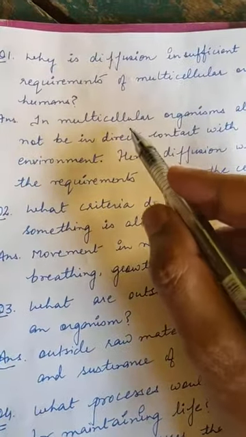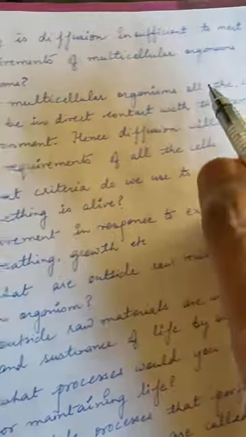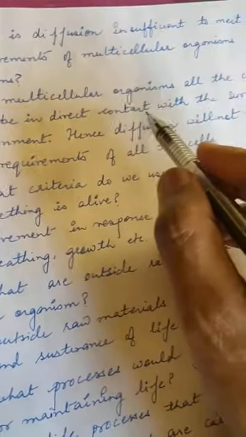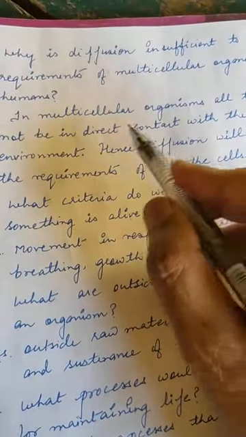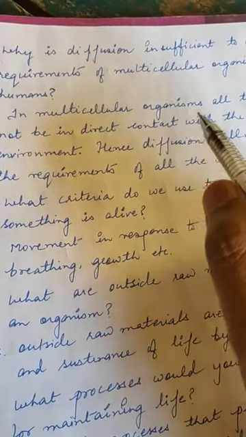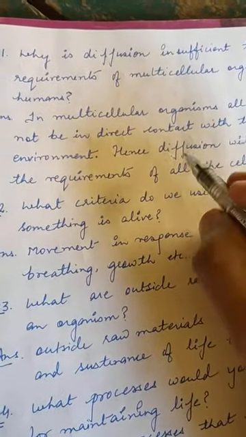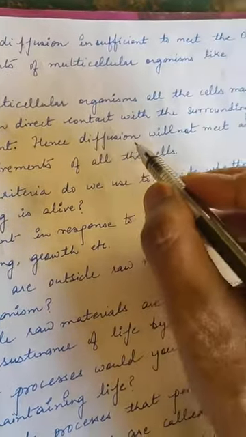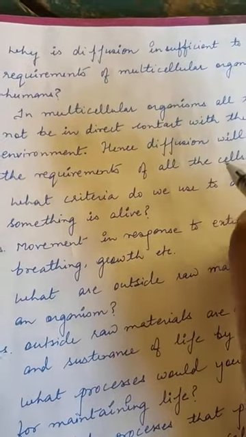So what they are telling is, in multicellular organisms all the cells may not be in direct contact with the surroundings, right? So they are telling that in case of multicellular organisms, our cells are not in direct contact with the environment, right? So that's why diffusion will not meet all the requirements of the cell.